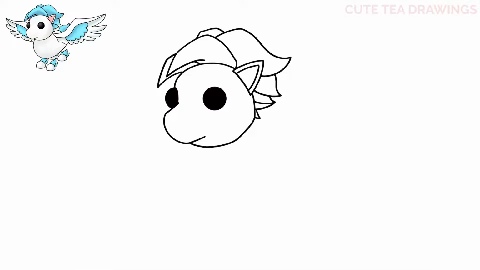Lastly, for the head, let's draw the other ear. Let's hop up on the left side, just above the eye, and we're going to draw two diagonal lines under the hair here.